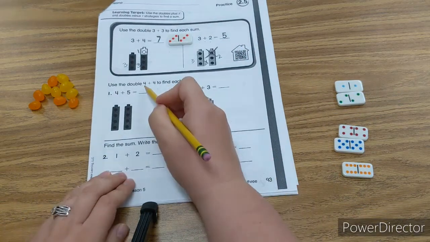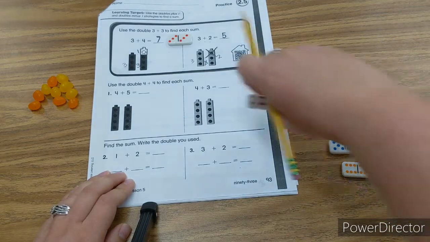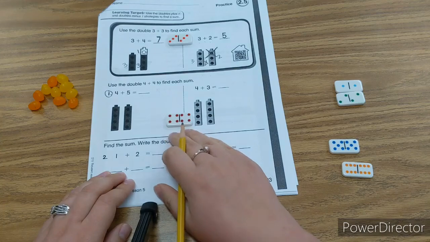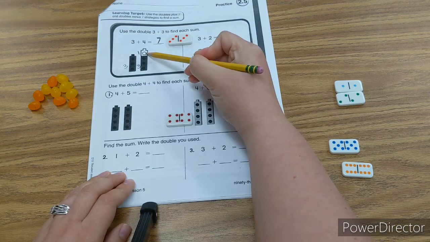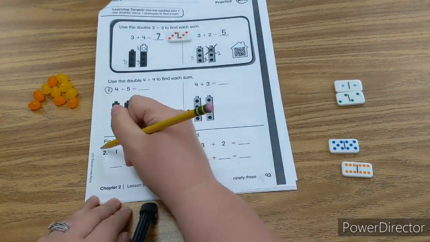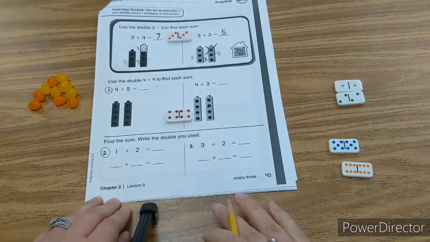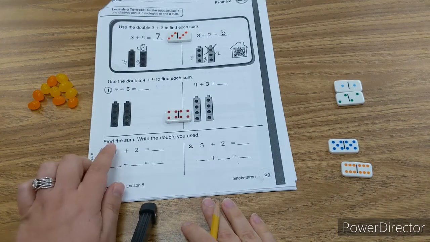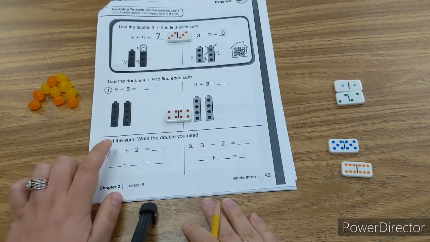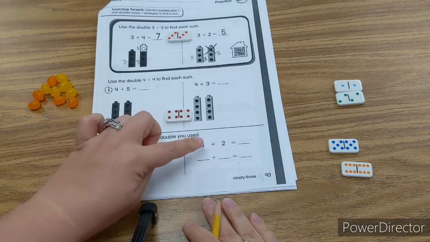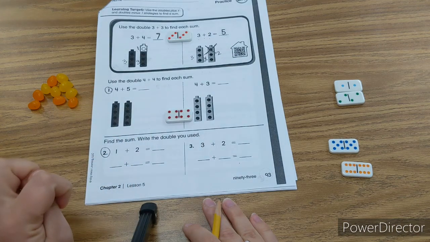So it wants you to use the double 4 plus 4. You are doing it on your own. So use the double 4 plus 4. Okay? Make sure you're either adding 1 more, drawing it on, or crossing 1 off. All right. I also want you to do this one. And this one, you get to use the double that you find the sum and write the double you used. So 1 plus 2. What double are you going to use? Okay? 3 plus 2. What double are you going to use?